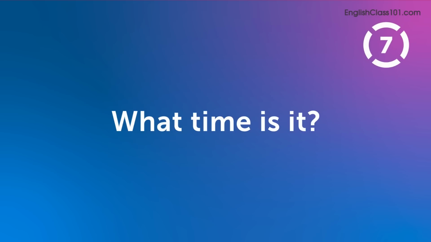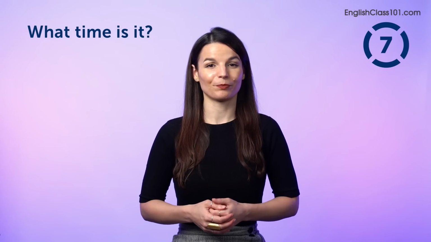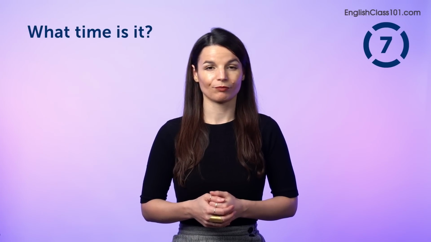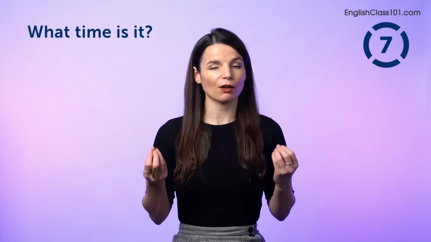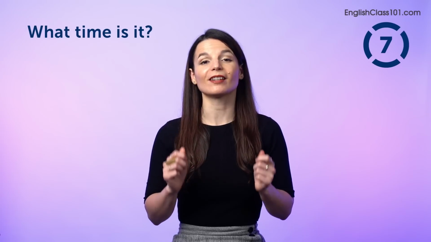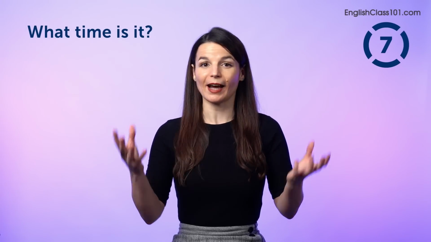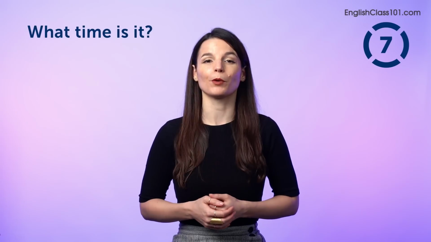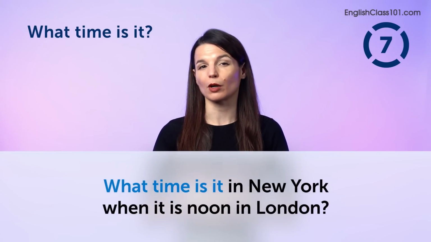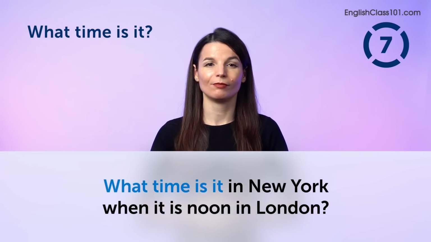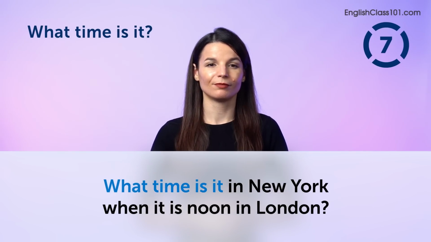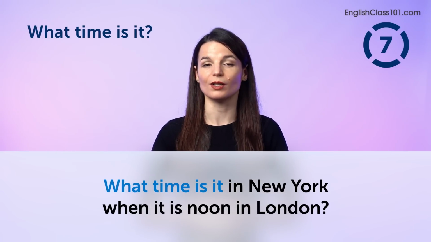What time is it? What time is it is the basic question that we ask when we want the time. We want to know what time it is in a location, and so we ask this question. Here's an example. What time is it in New York when it's noon in London?